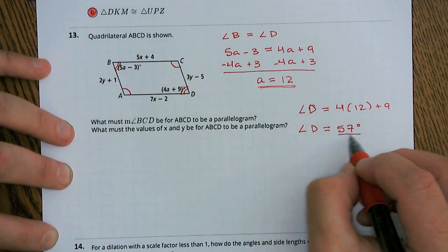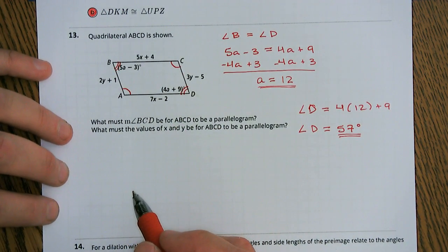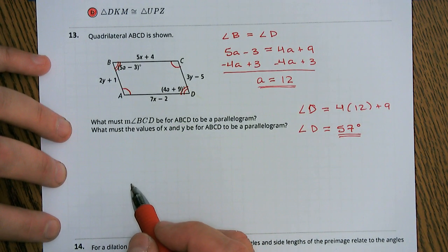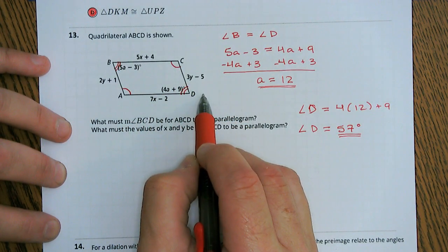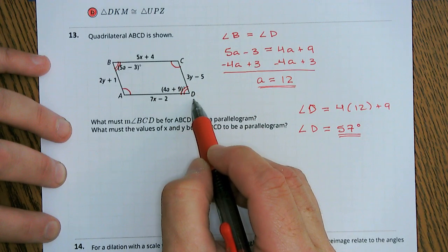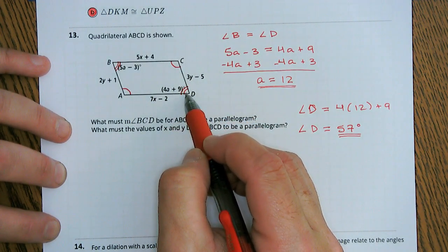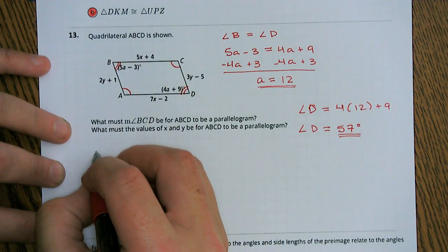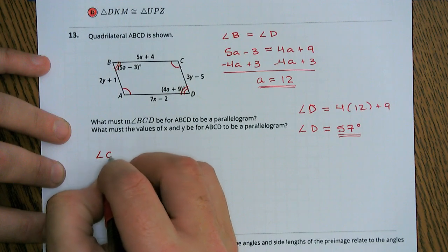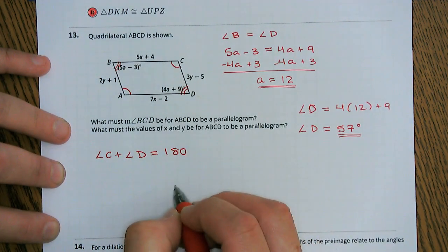Okay? Well, we still haven't answered the question yet. Angle D is 57. But realize once again, if this is a parallelogram, think of these two sides as being parallel to each other. This CD is now a transversal. These are same side interior angles. Same side interior angles are supplemental. That means that if I took angle C plus angle D, it would have to be equal to 180.